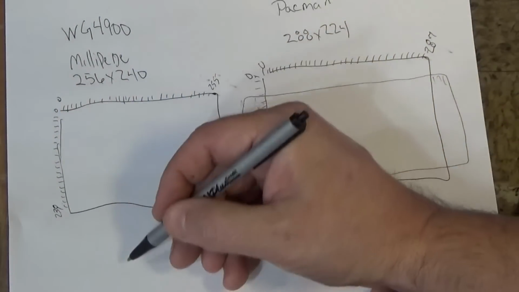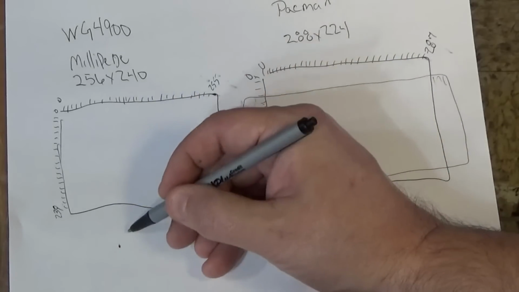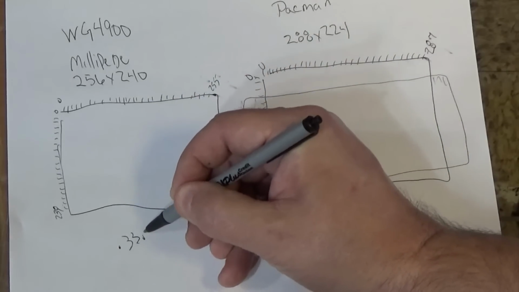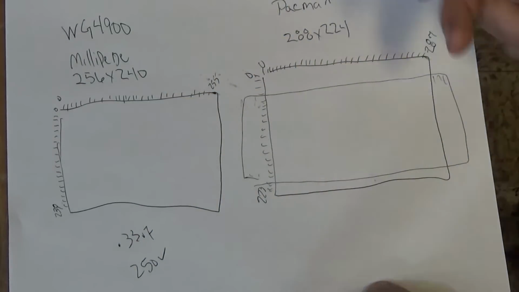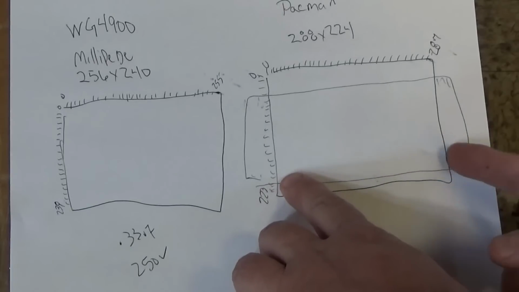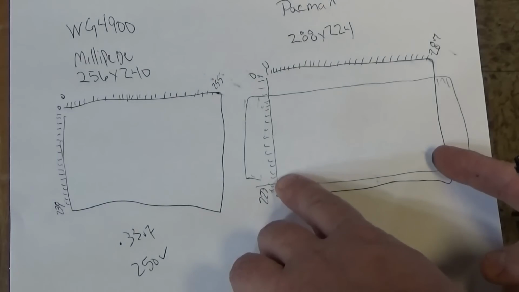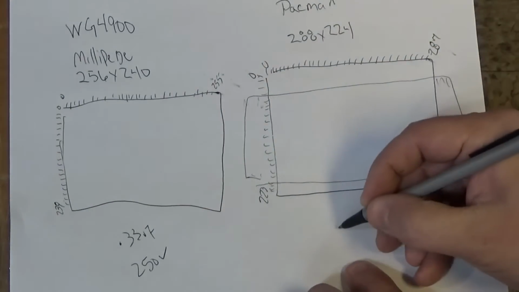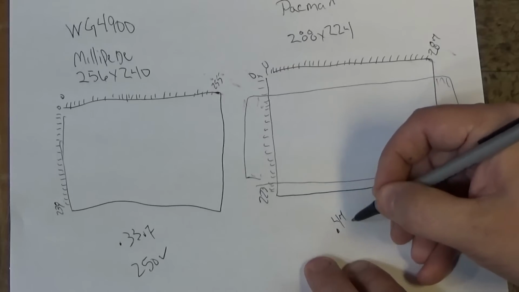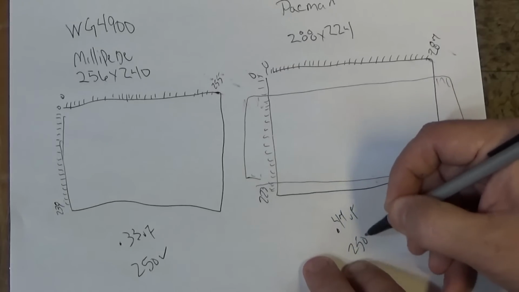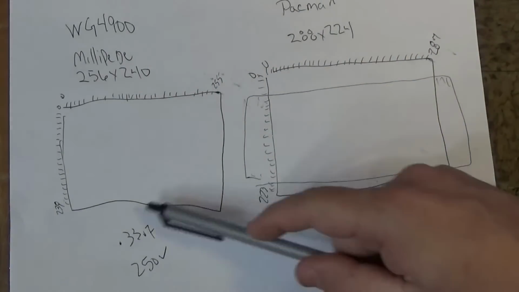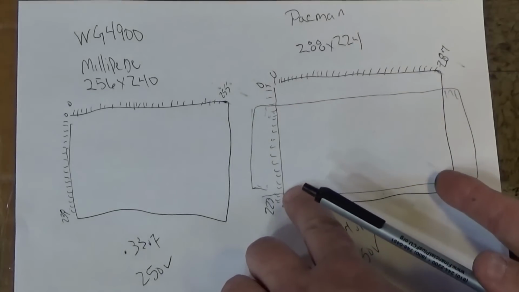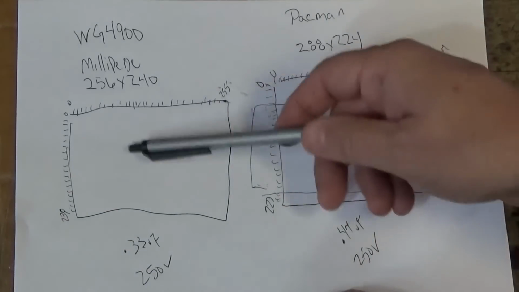Let's say the width capacitor in this is 0.33 microfarad at 250 volts. So if you want to shrink this to fit into this, you're going to want to add capacitance. So you would go up to the next size, 0.47 microfarad, 250 volts, and you have to find out where that width cap is on the schematic, and that'll put it right into place. So that's what you have to do.